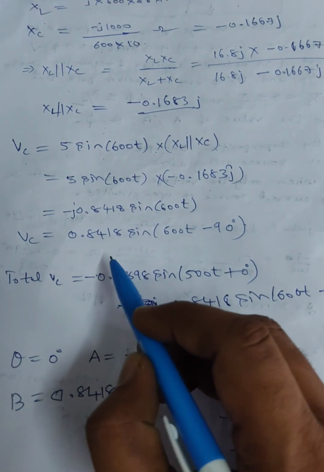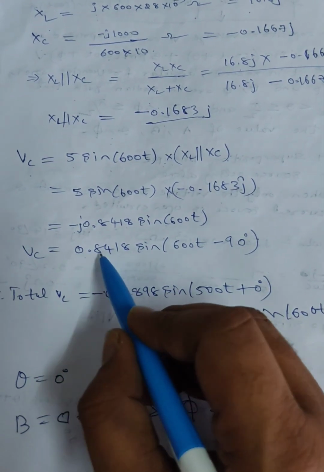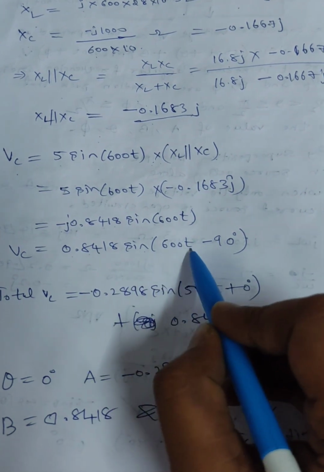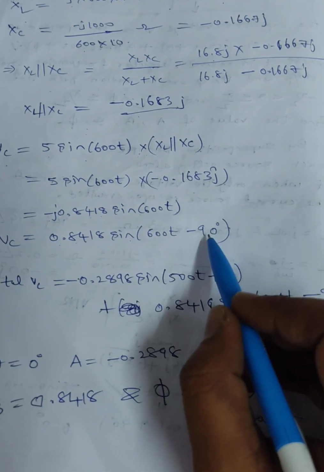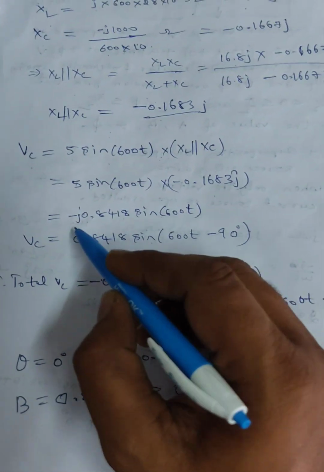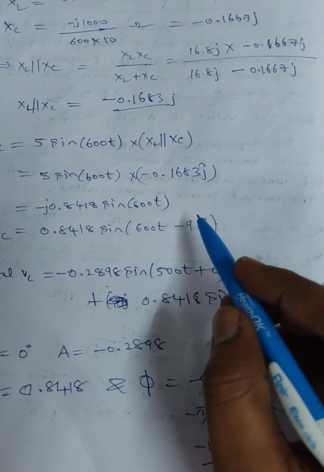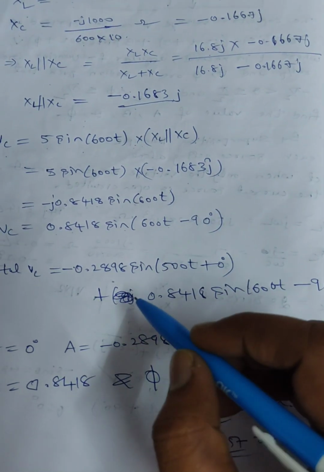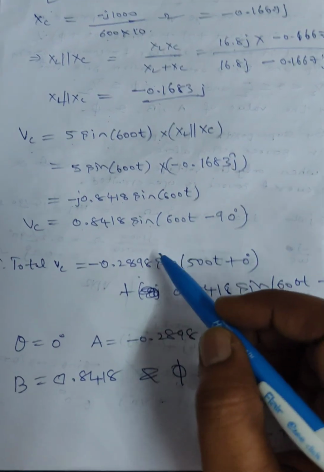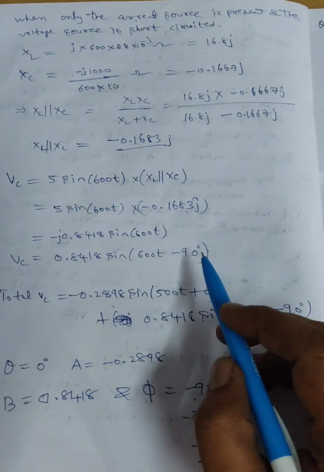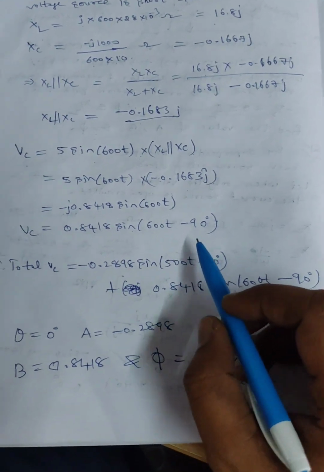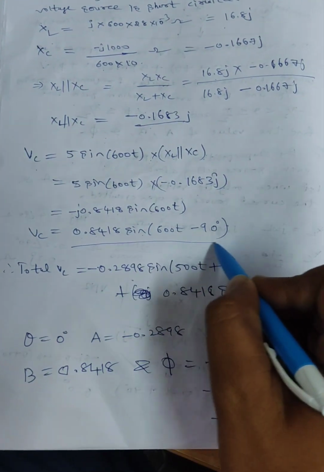Okay. So now this becomes minus 0.8418 sin 600t. Whenever minus j is there, you can write minus 90 degree, and plus j is plus 90 degree. Here in electrical, the j indicates the phasor rotates in anti-clockwise direction by 90 degree. Minus j indicates the phasor rotates in clockwise direction by 90 degree. Okay, but it is standard and universally adopted all over the world that the phasor should always be rotated in anti-clockwise direction. Okay, so we got the voltage across the capacitor like this.